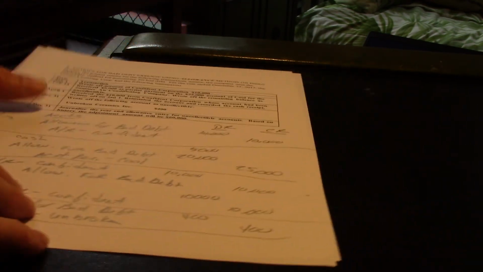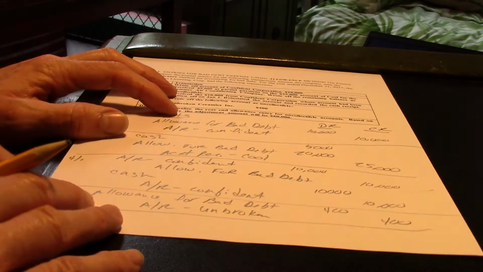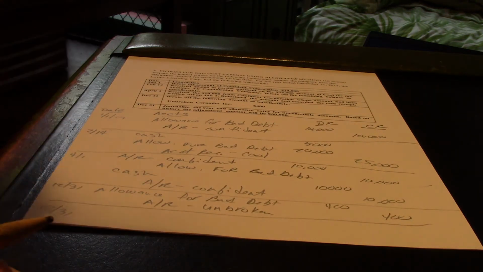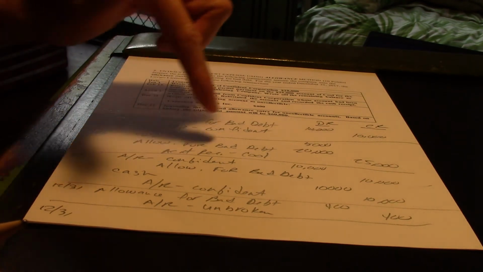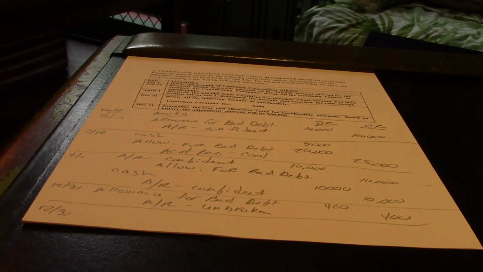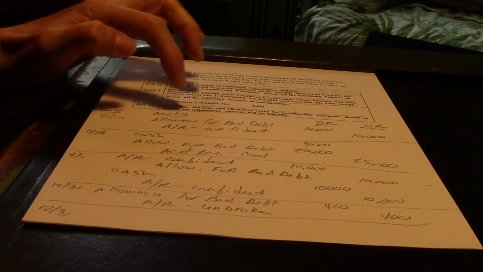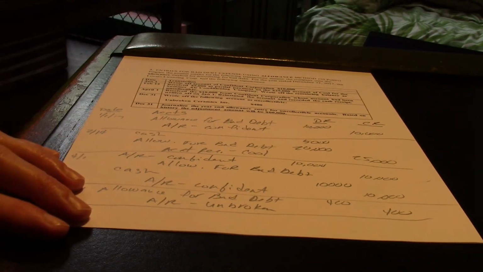All right. Finally, on 12/31, we're going to do our allowance. We're going to set up the allowance. All right. So the allowance is where we take the bad debt expense and then create the allowance that we are going to use. We have to create that. All right, so journalize that, $60,000.